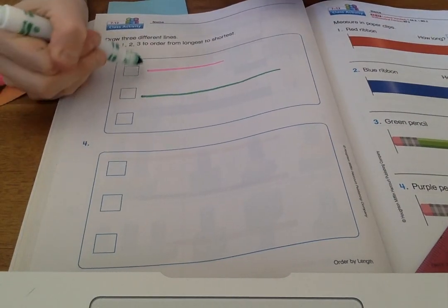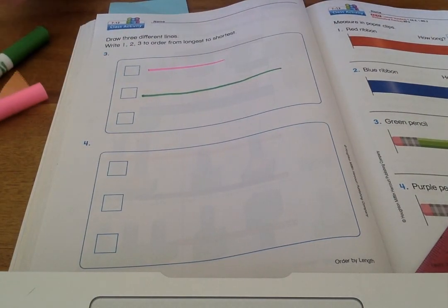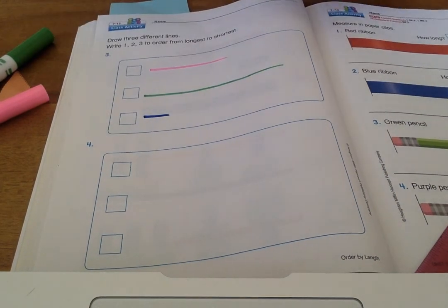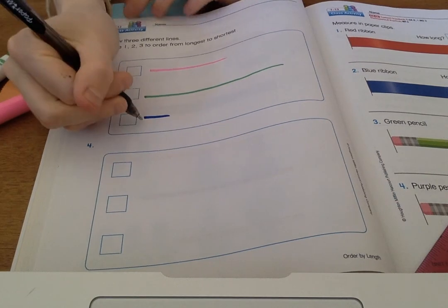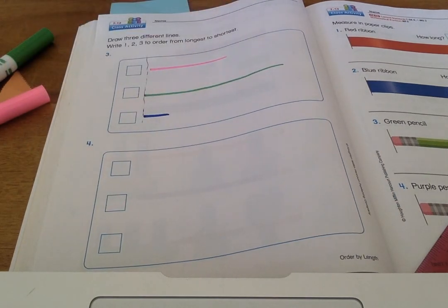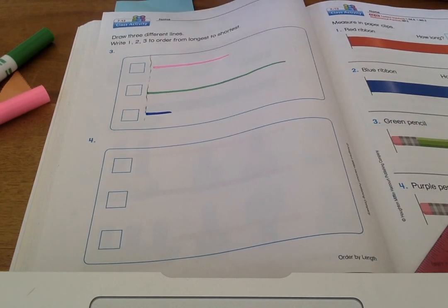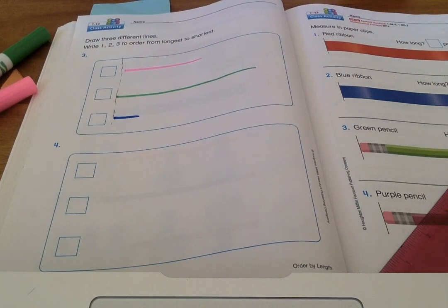See, I'm trying to stop mine around the same point, okay? So again, that's pretty close. That's pretty close. So I would go ahead and then label which one's the shortest. Oh gosh, sorry. Longest to shortest. Reverse. We're reversing this one around.